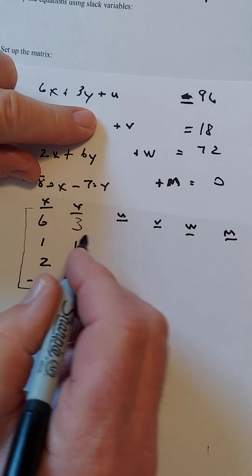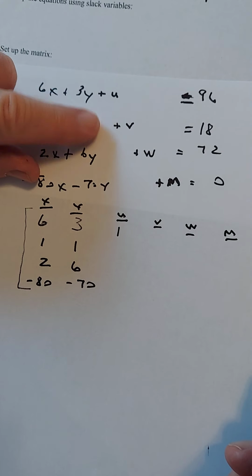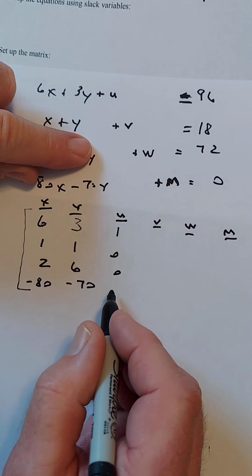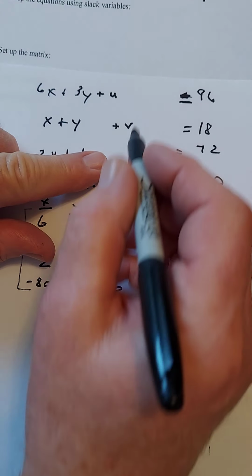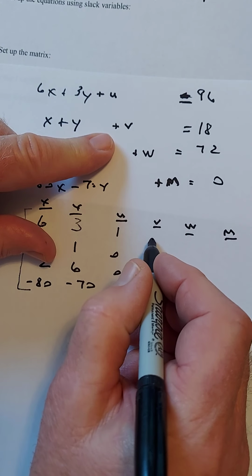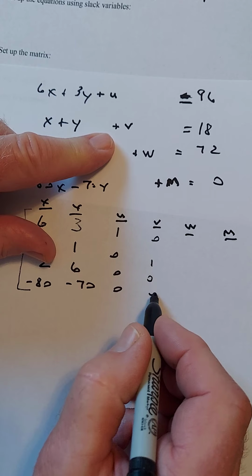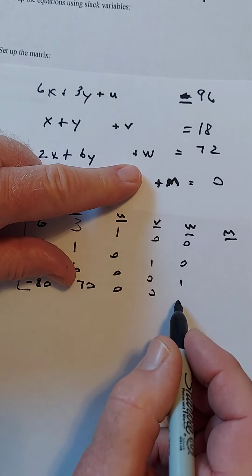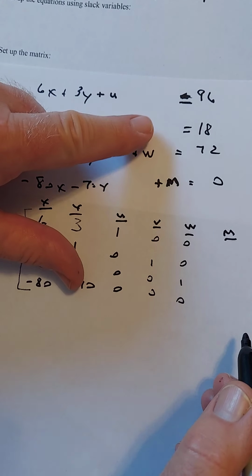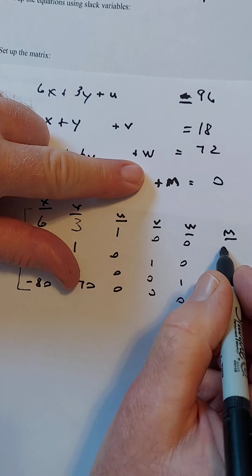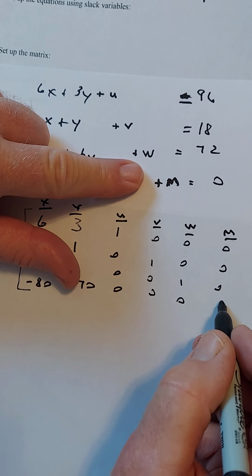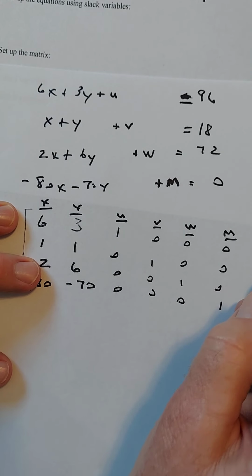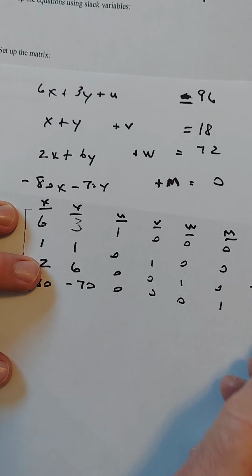So we look up here, the first inequality, we had a 1U, then I would have 0, 0, and 0. For V, I would start with a 0 and then have a 1, and 0, 0. And then for the W, it would be 0, 0, 1, 0. And for the M, these would all be zeros and a 1 at the bottom. And then over here, this is 96, 18, 72, and 0.